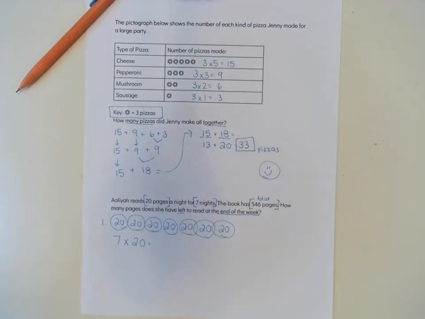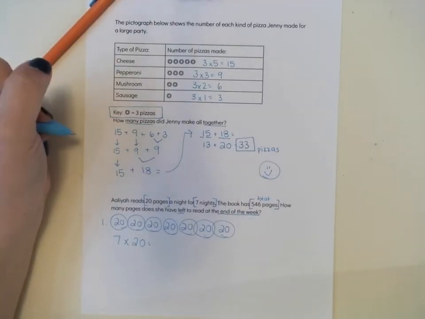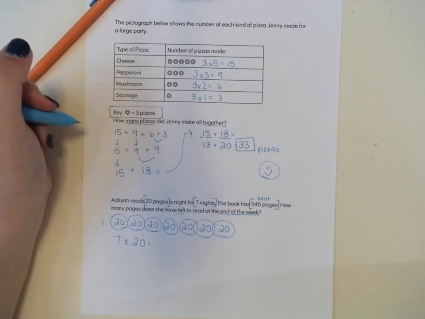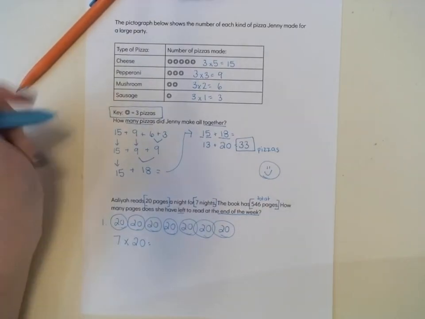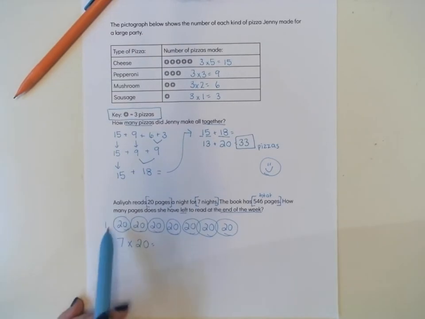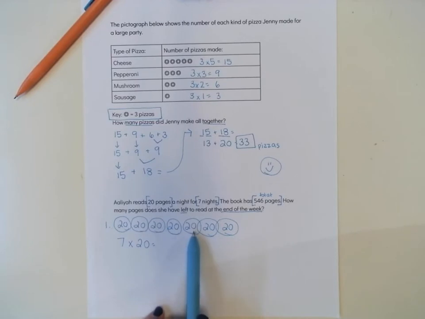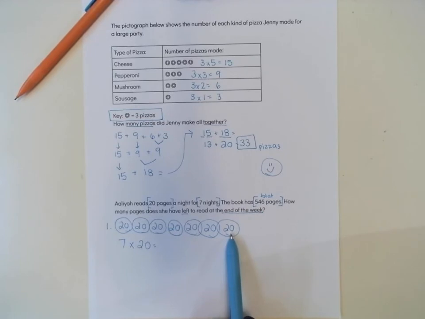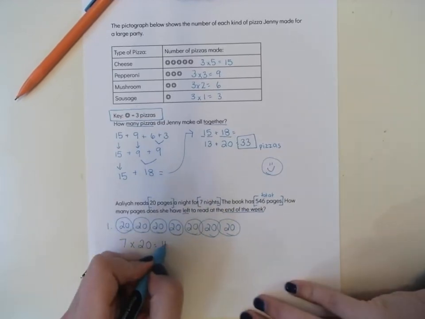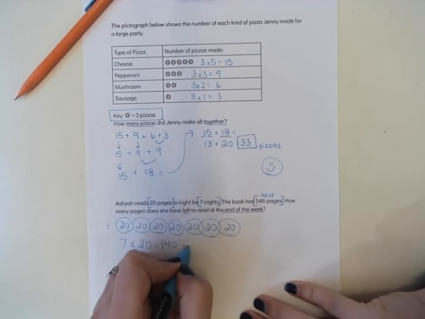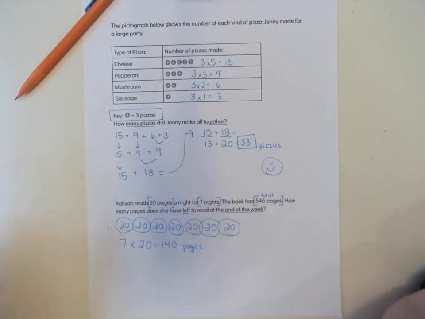Now, skip counting by 20s is very similar to skip counting by 2s. Okay, we know this because it follows a very similar pattern. So I want you to count with me as we count by 20. 20, 40, 60, 80, what comes next? 100, 120, 140, right. So she has read 140 pages so far, okay? We need to keep this number in mind as we continue to solve the problem, because that's going to be an important number for us to remember, okay?